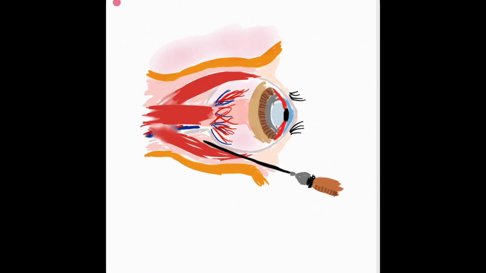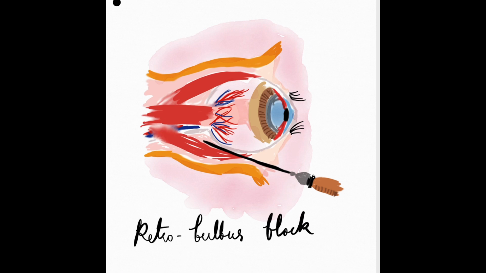The two pop sounds which are heard while giving the retrobulbar block are: the first pop sound being the orbital septum and the second pop sound being the muscle cone. Within these two cones, the anesthetic is given.